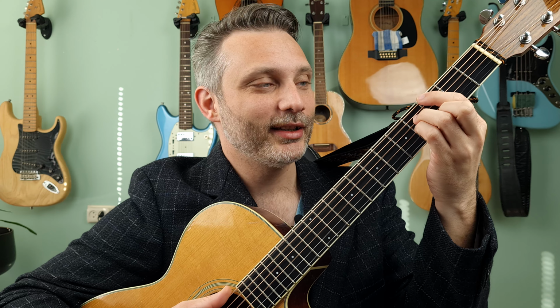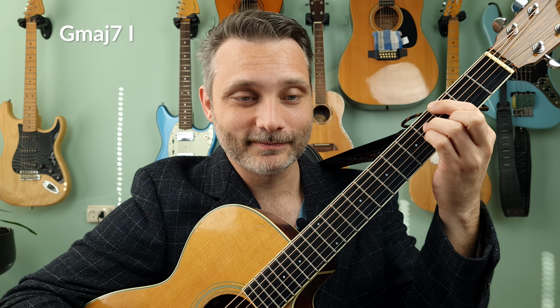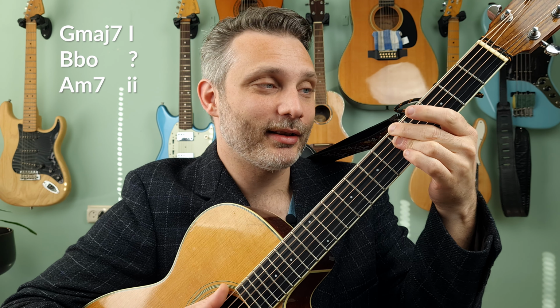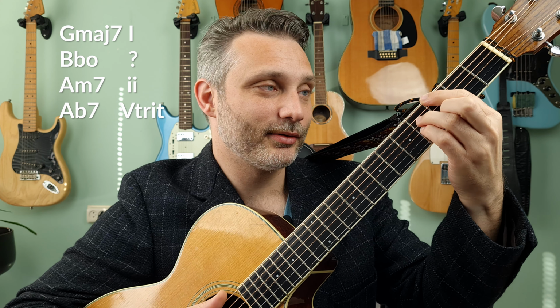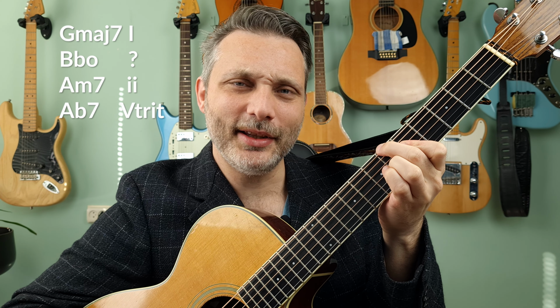Now take this into consideration. What if we're playing G, and we're going to B flat diminished, resolving to A minor, and then getting us back to 1. Now what did that B flat diminished do there? That's really weird. Now diminished chords are symmetrical.